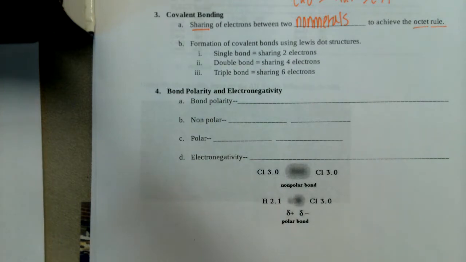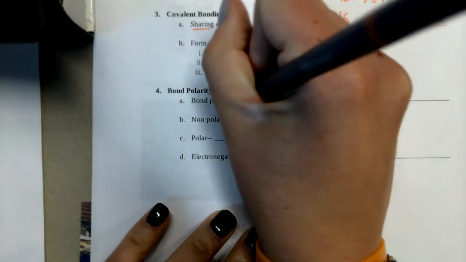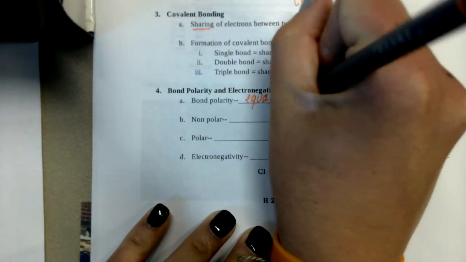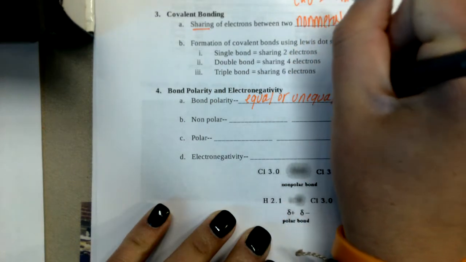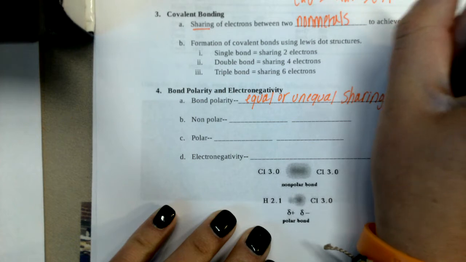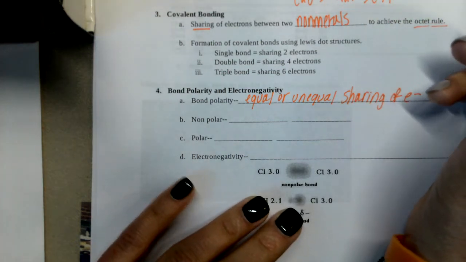So let's talk about what bond polarity is, because we'll notice in ionic bonding, we have a full positive and a full negative charge because there is a complete transfer of electrons. Well, in covalent bonding, there is not a complete transfer of electrons, they're sharing. So we have to talk about, if they're sharing, does one element maybe want electrons more than the other element? And how do we talk about that if that tends to be the case? Okay, so bond polarity is actually the equal or unequal sharing of electrons.